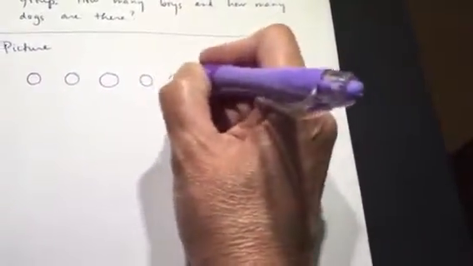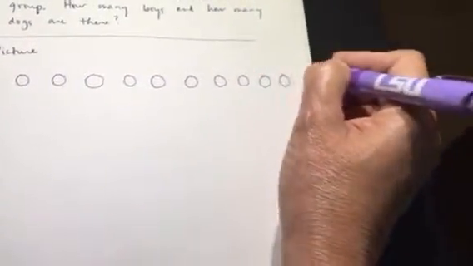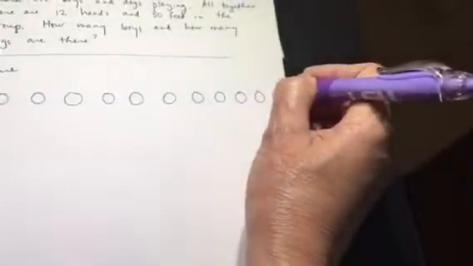For a picture or a concrete example, I guess we could even act it out. But I won't have you come up to do that. I'm thinking about the little kids in a classroom. If you were doing something like this in the classroom, the kids could maybe act it out. For my picture, I'm just going to draw 12 circles to represent the 12 heads.